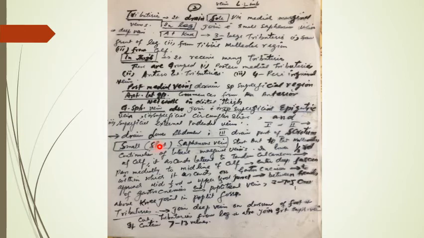Small saphenous is the second largest vein in the superficial venous drainage of the lower limb. The small or short saphenous vein starts anterior to the lateral malleolus, as a continuation of the lateral marginal vein. The lateral marginal vein, which I told you about, is formed by the lateral half of the dorsal venous arch and tributaries combining along the lateral side of the foot. Then this continues as the short or small saphenous.